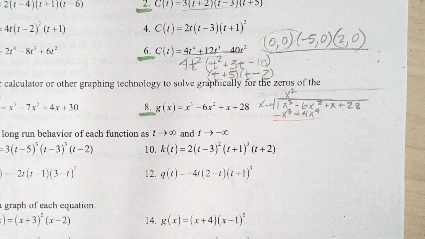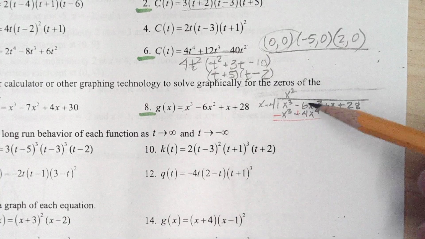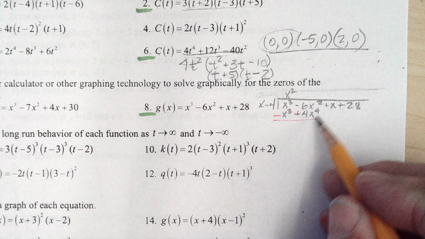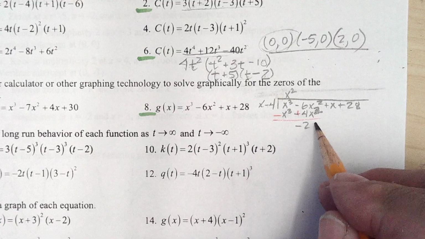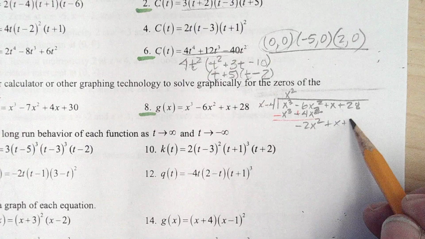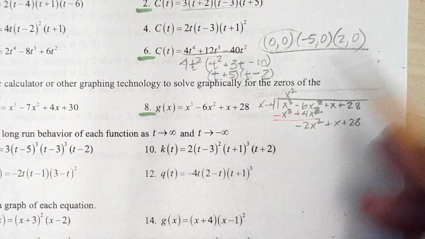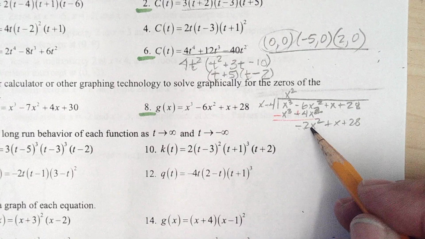So now I can add like terms. These are equal and opposite, so they're gone. I got negative 6x squared plus 4x squared, which is negative 2x squared. So I get minus 2x squared plus x plus 28. What would I multiply x by to get this? Well, it's going to be a negative 2x.